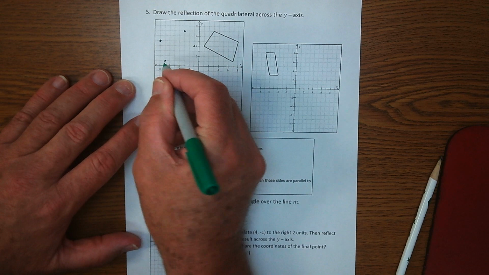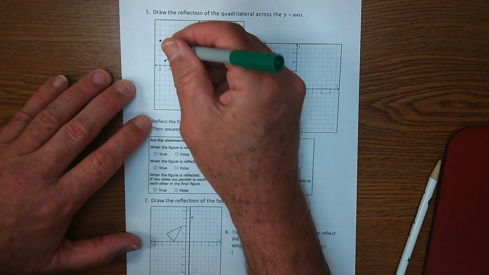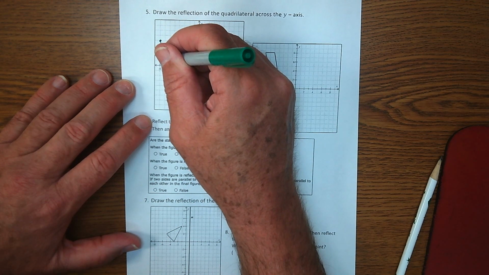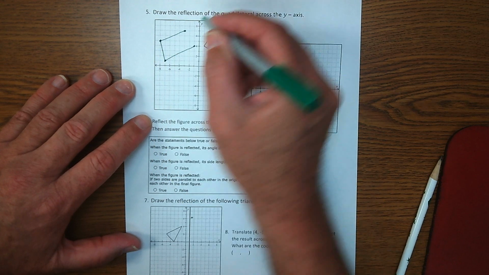And my reflected shape should be a mirror image. Kind of fun, huh? Mirror image, reflected. The reflected shape is a mirror image of my original shape. Okay?